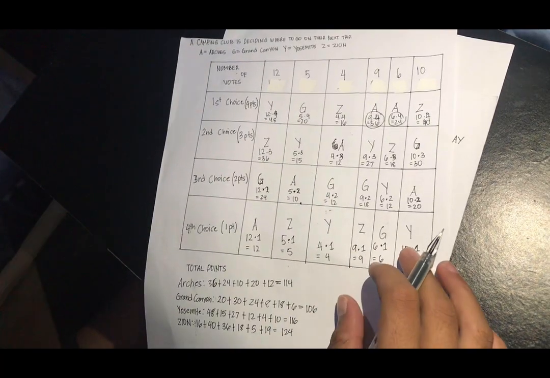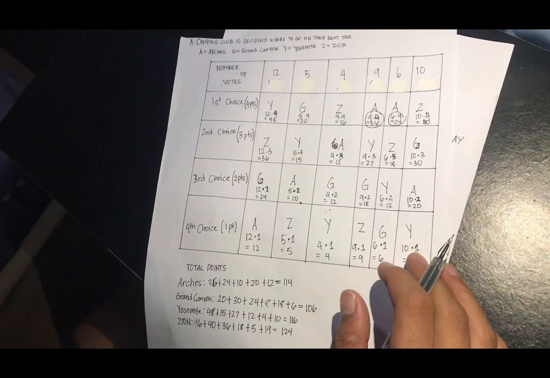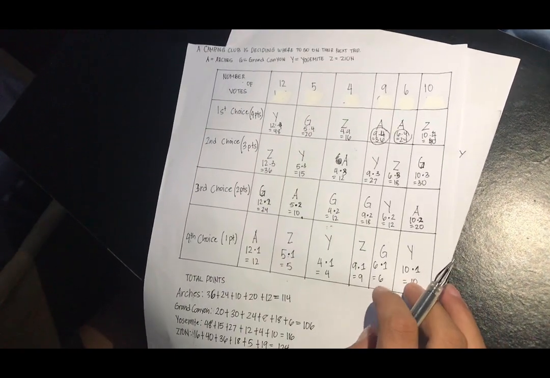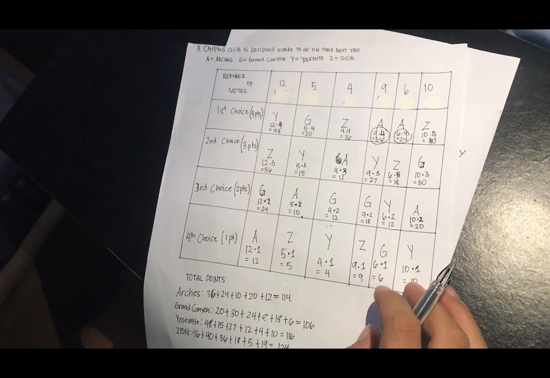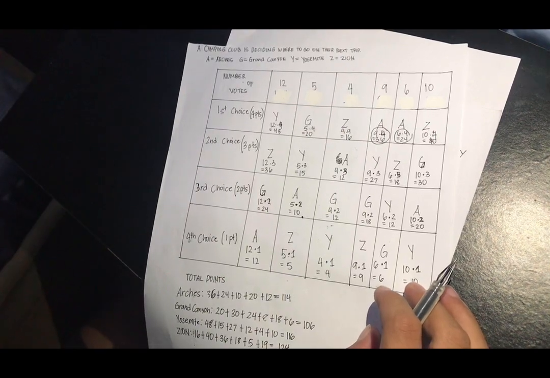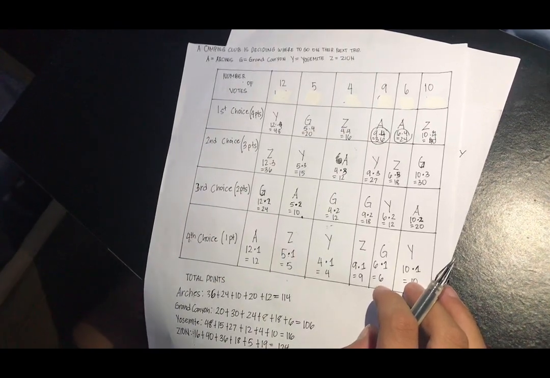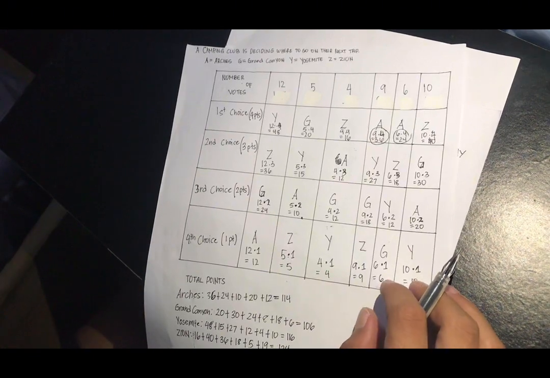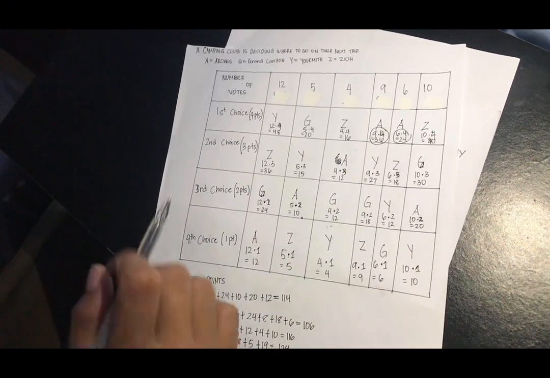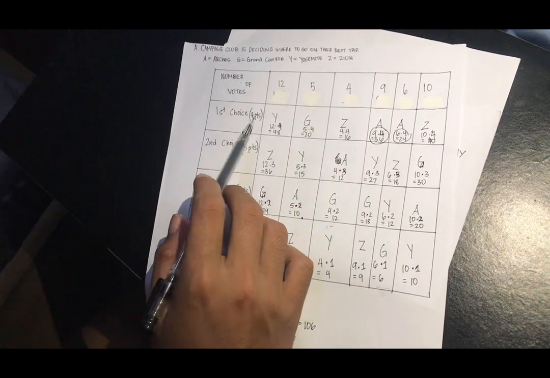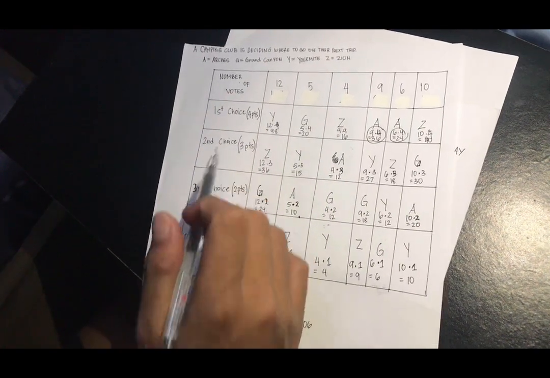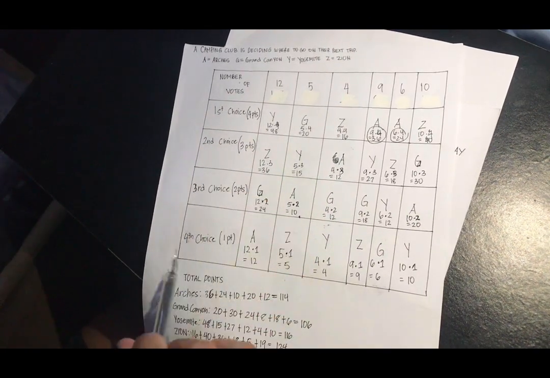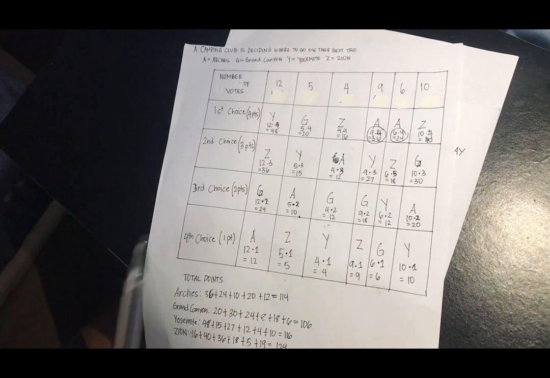So, this is my example of the Borda count voting method. A camping club is deciding where to go on their next trip. A is for Arches, G is for Grand Canyon, Y is for Yosemite, Z is for Zion. As I said earlier, first choice has 4 points, second choice has 3 points, third choice has 2 points, and 1 point for the last.